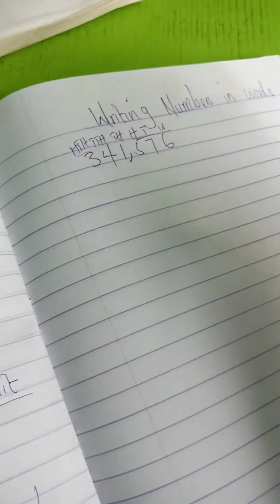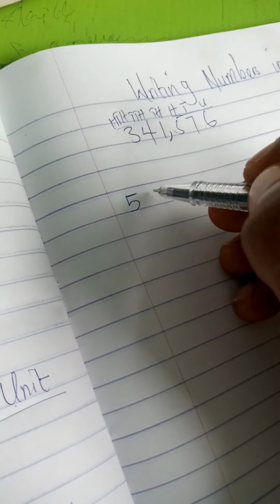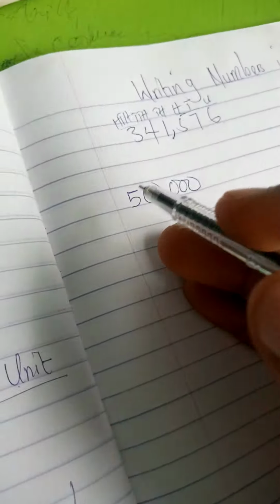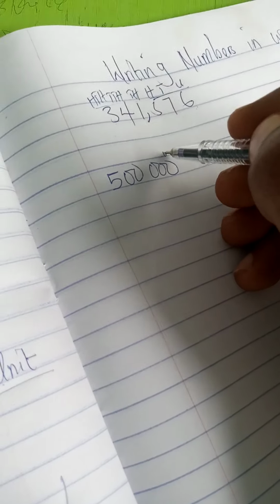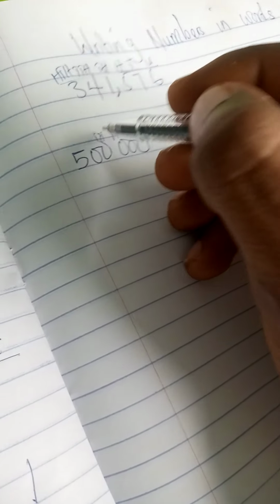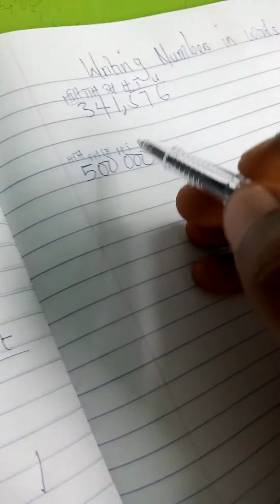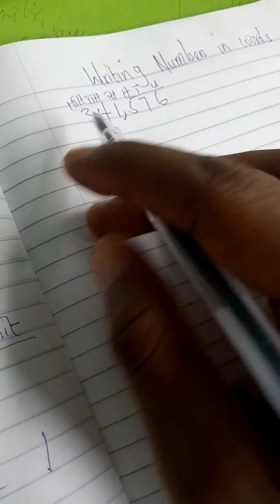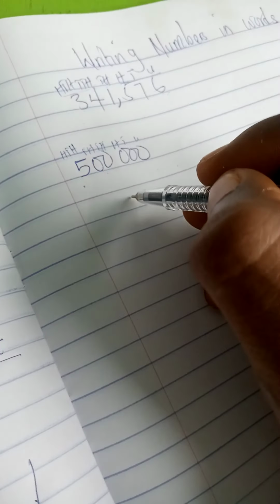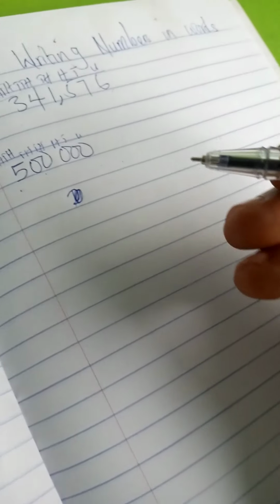So let's look at another example. Let's assume that we have something of this: 1, 2, 3. How do you call it? This is what? Units, tens, 100, 1,000, 10,000, then 100,000. So if we are going to call this, it will be what? 500,000. Similarly, let's look at something much more complicated.